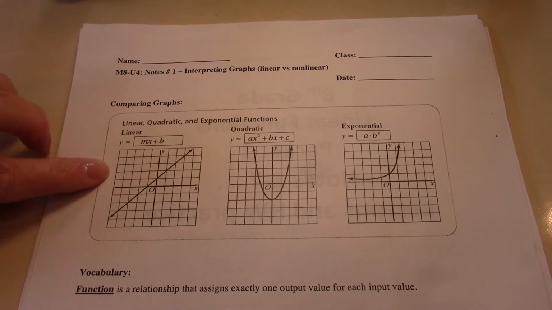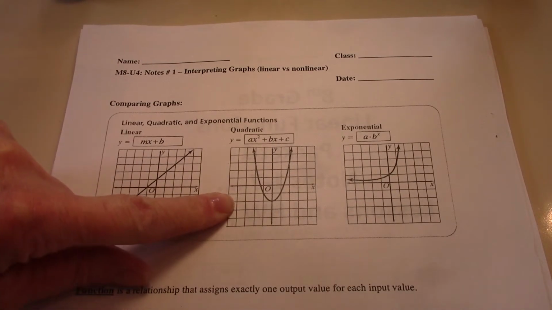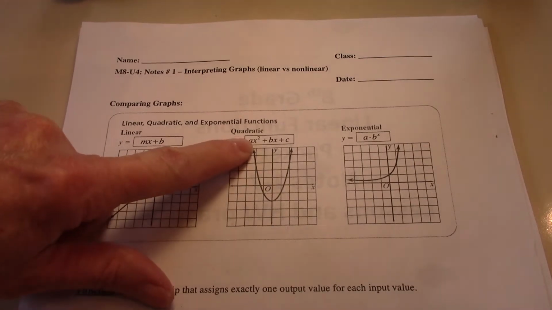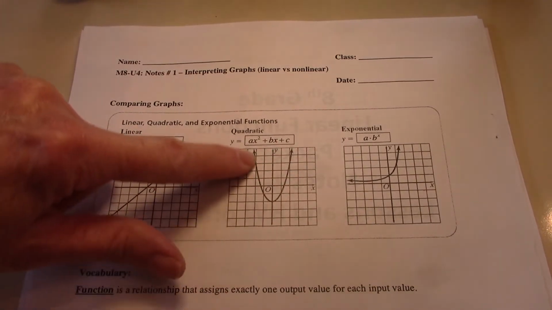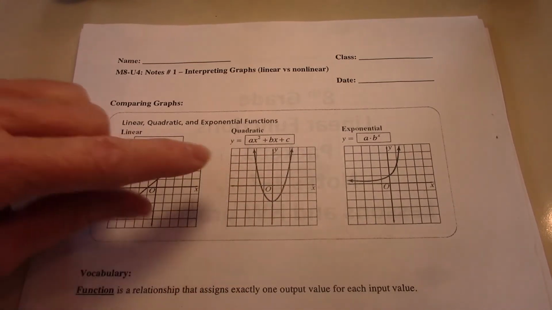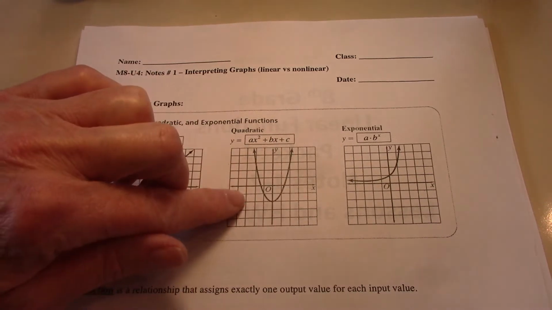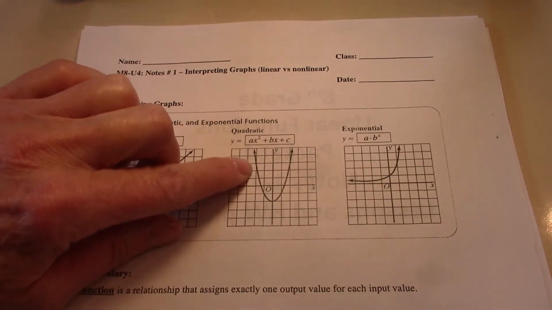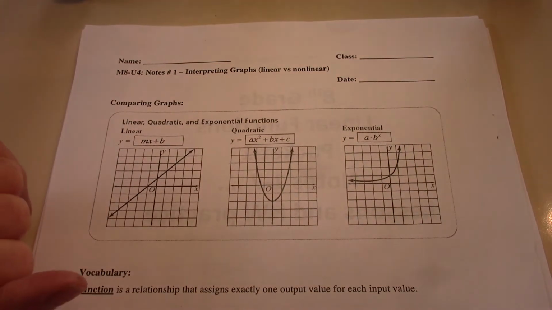So this is the form of a linear function. The middle one is a quadratic function, and quadratic will always have the x squared in it. It's usually this kind of U-shaped figure called a parabola, okay? It could be going this way or it could be going the other way. Sometimes we call it smiling, and if it's flipped over, frowning, all right?